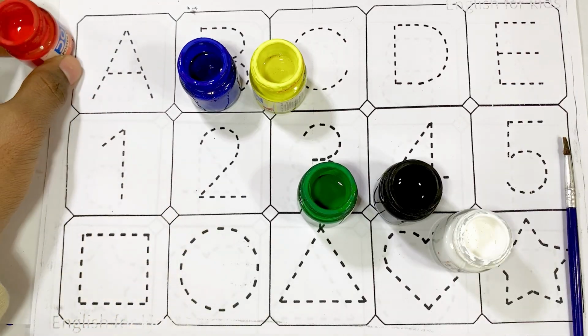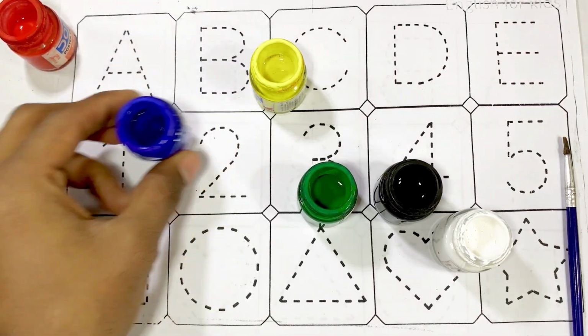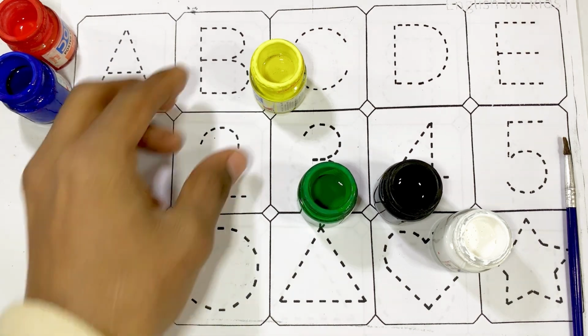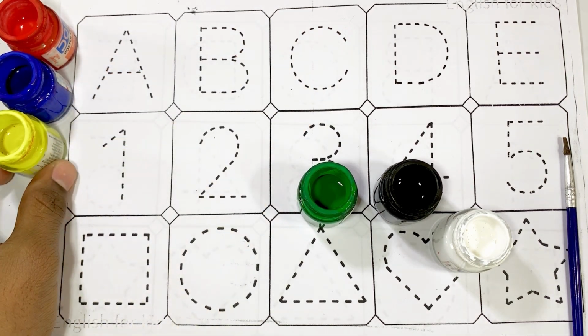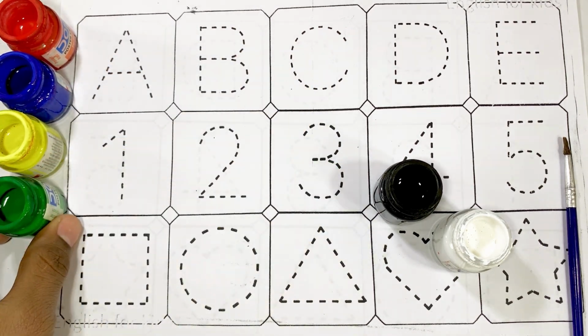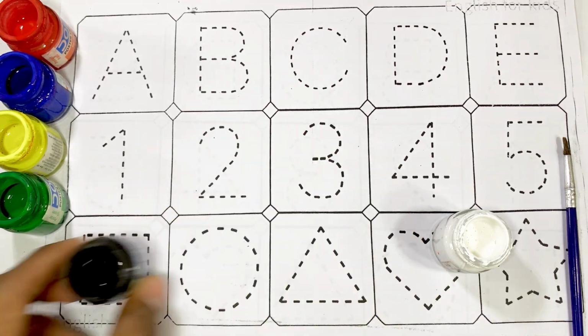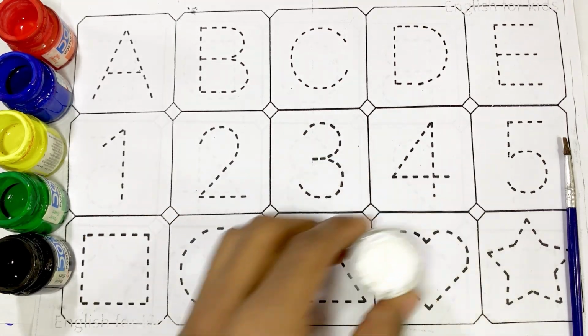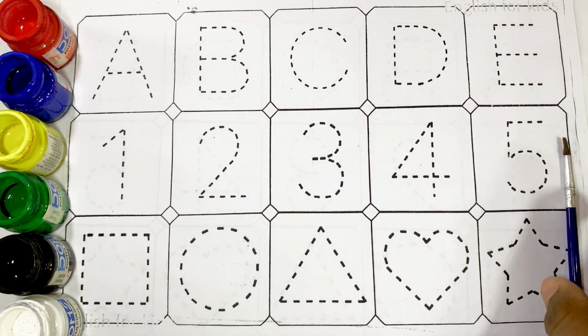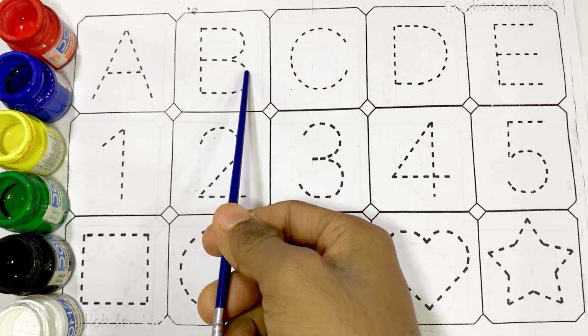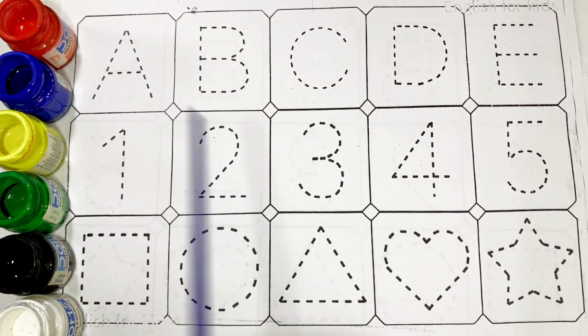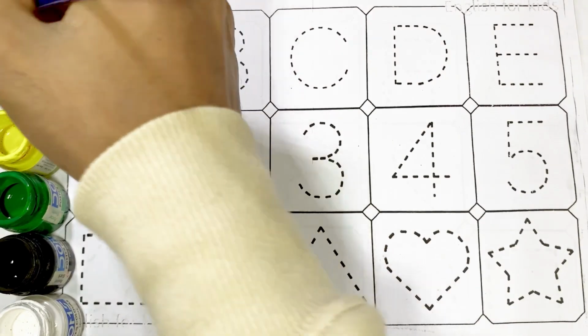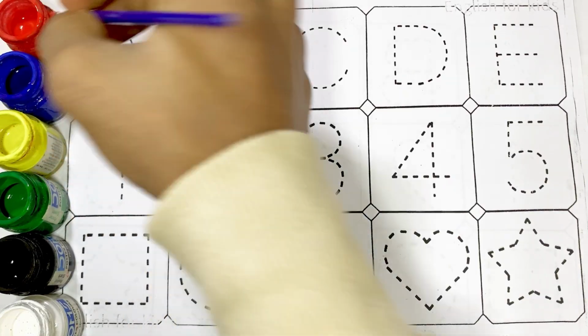Red color, blue color, yellow color, green color, black color, and white color. Kids, now draw alphabets, numbers, and 2D shapes. And first you draw A and use red color.